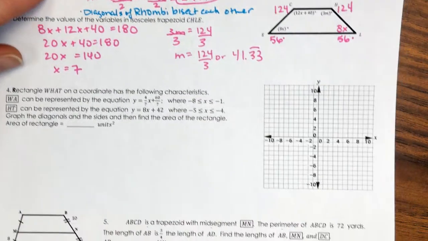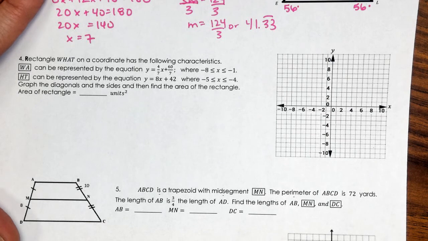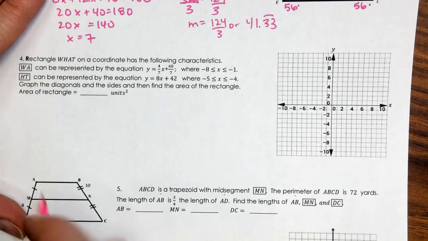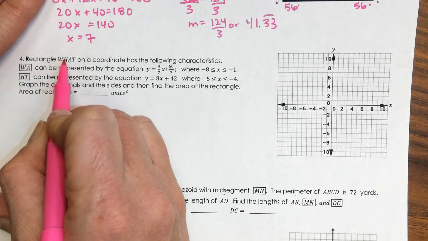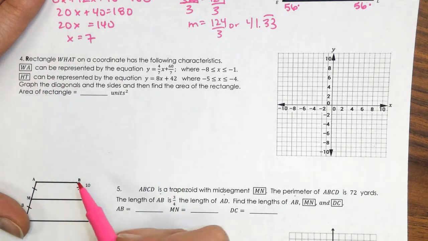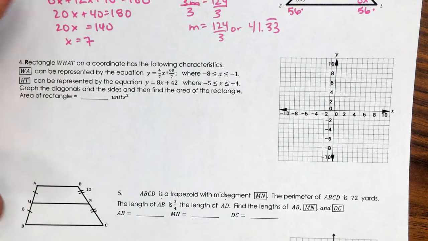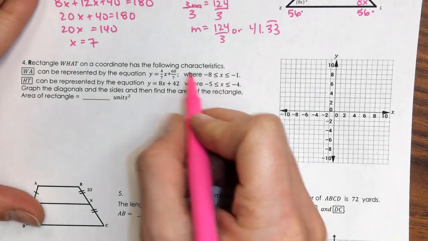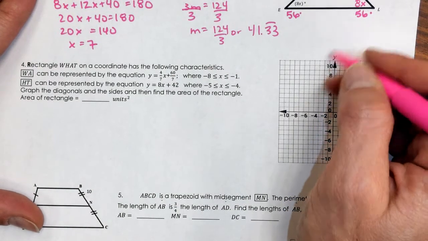So the next problem: rectangle WHAT on a coordinate plane has the following characteristics? So WA can be represented by the equation and HT. So my first thing to notice here is that these must be the diagonals because they're not the vertices that are adjacent. It skips one. So what I'm going to do, I know I'm looking for the points, so I'm going to take these bounds. So this means that this line exists. So this is some positive slope with an intercept way up here.